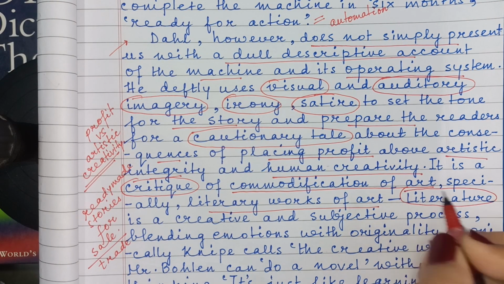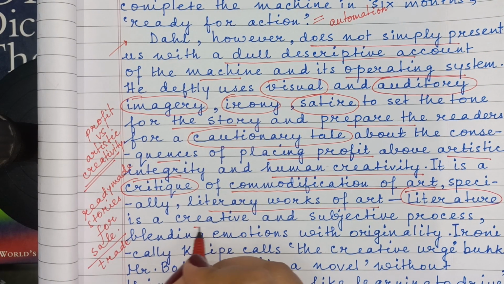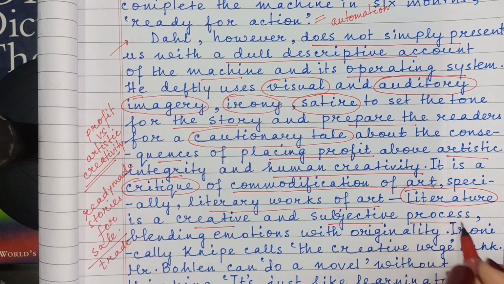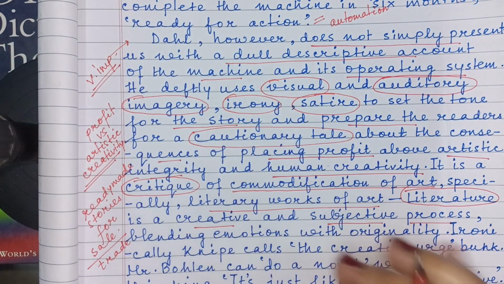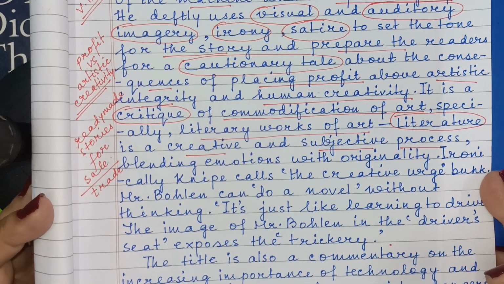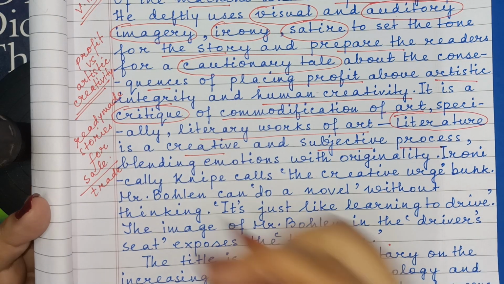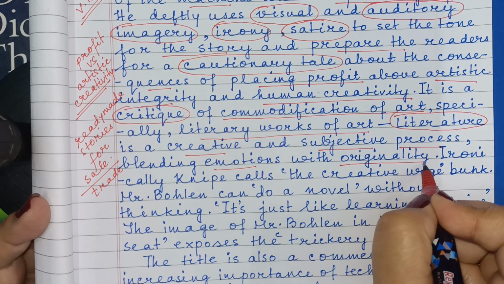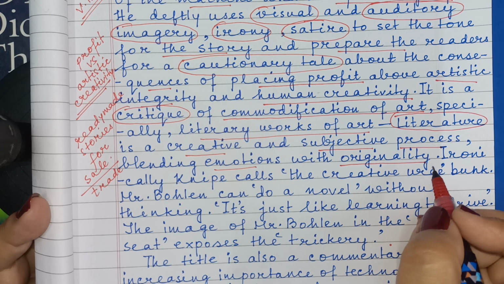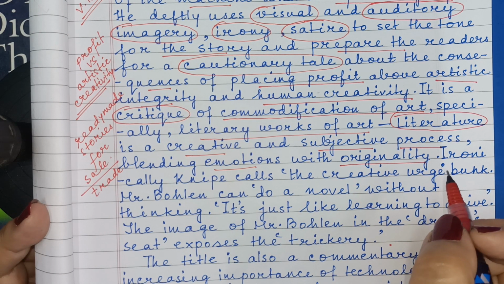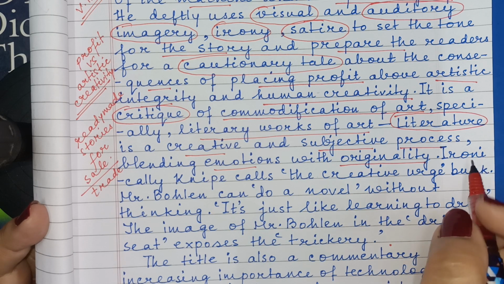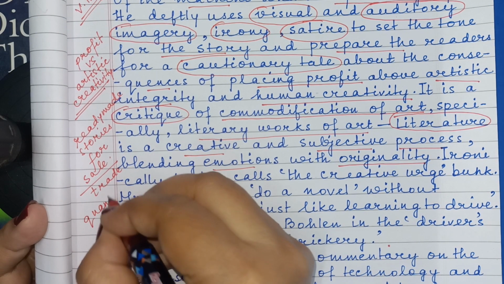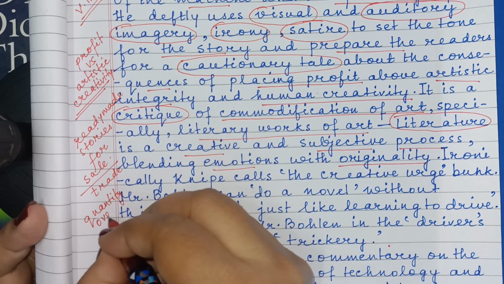Literature, here novel, short stories, that is literature, is a creative and subjective process. Dear students, very important. This section is very, very important. Don't skip. Literature is a creative and subjective process, blending emotions with originality. You need to be original in order to write a good story. Simply copy paste won't make you a successful writer. But here, Knight gradually prefers quantity over quality.